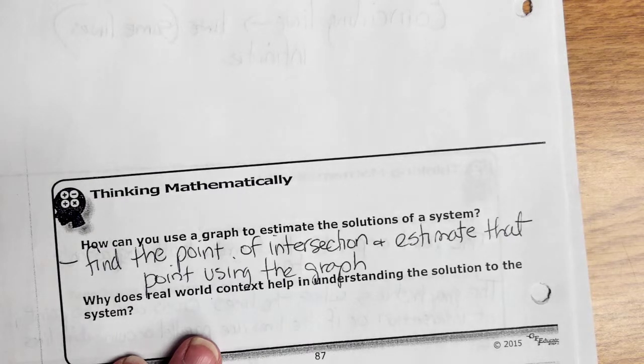Okay. Why does real-world context help in understanding the solution to the system?